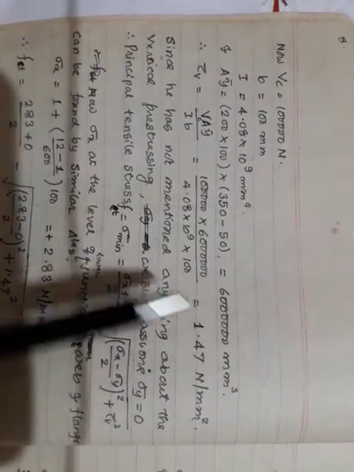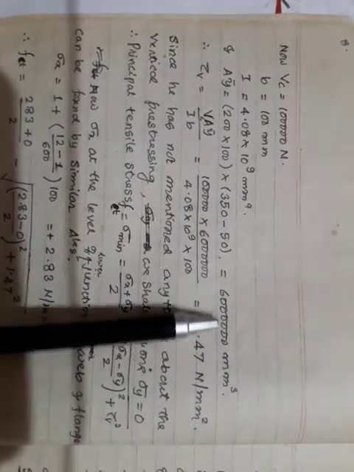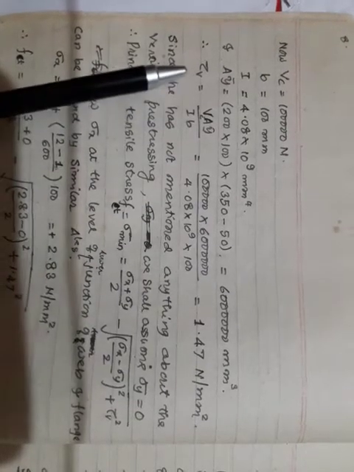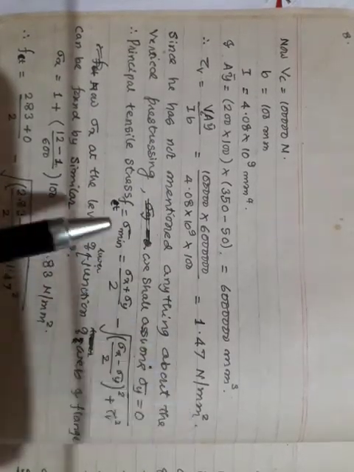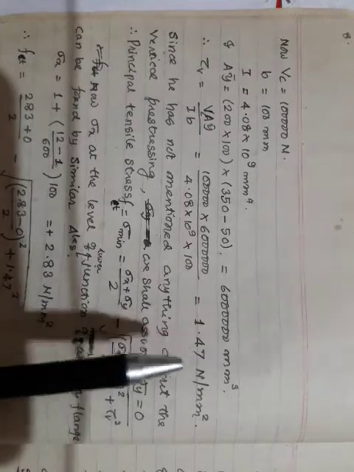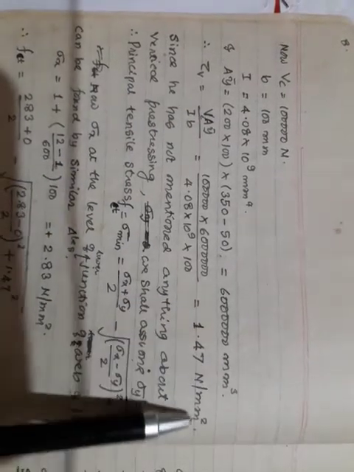The same thing I have written. A y bar is 200 mm into 100 mm, the area, and the lever arm is 350 minus 50. It will give me A y bar as this much. Fill in this equation, tau v equal to V c A y bar divided by I b. Everything I know, all the values are here. So your tau v value is 1.47 Newton per mm square. At that element, the tau v value is 1.47 Newton per mm square.